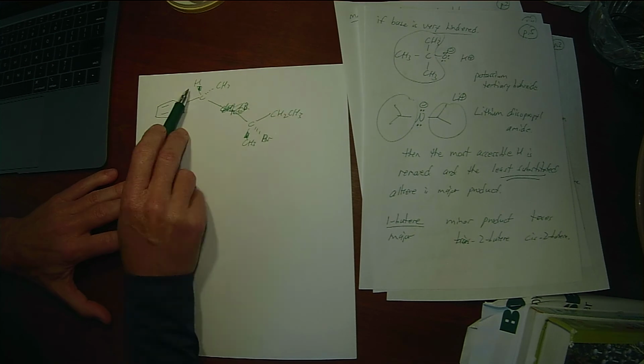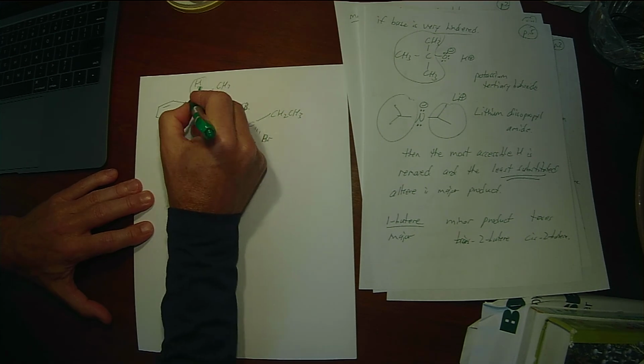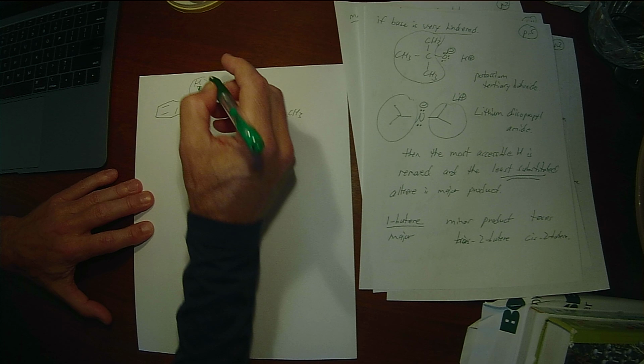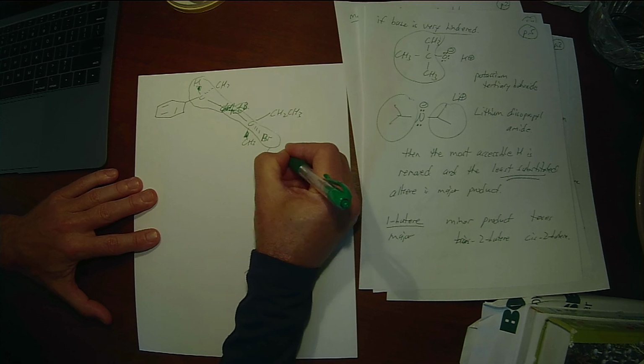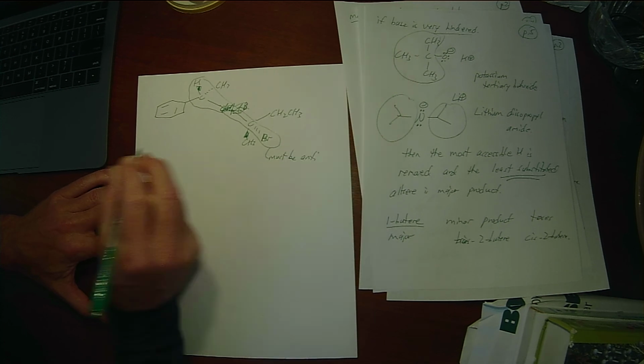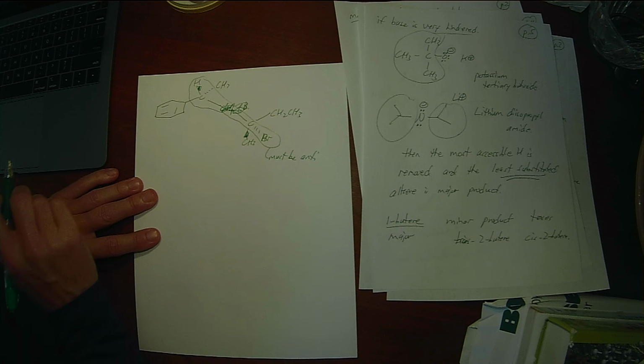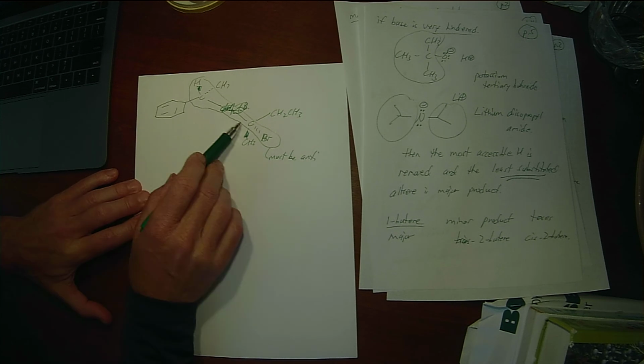Right. So I have to make sure that this hydrogen and this bromine are anti. Right. So only one possible geometry around the double bond would be possible for this product, right?